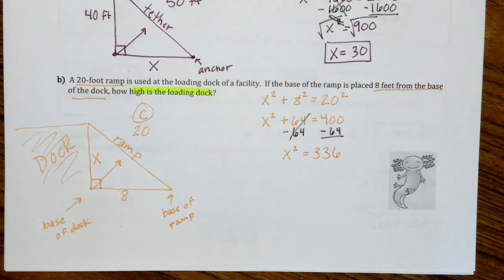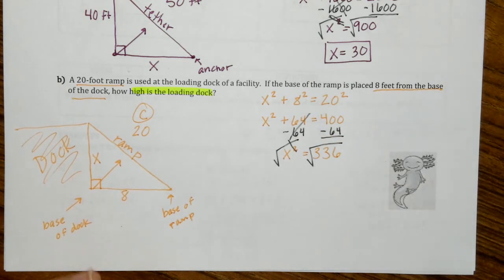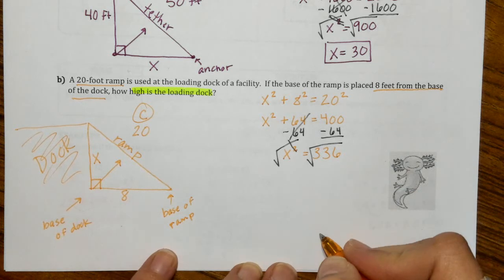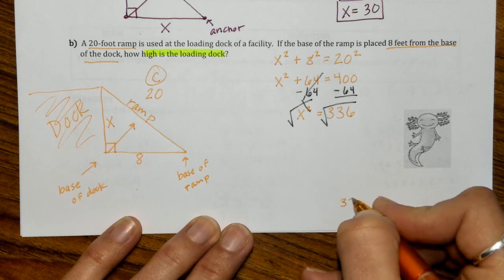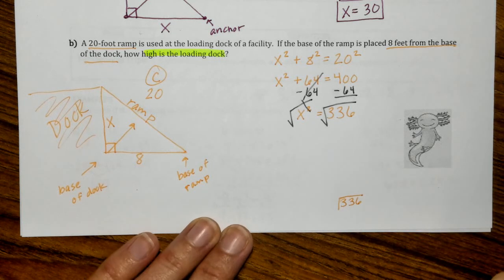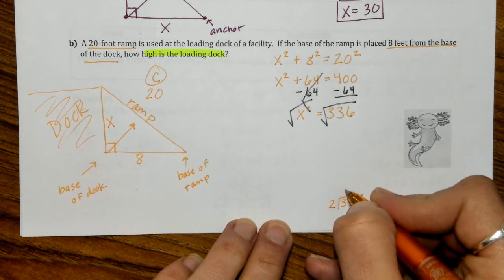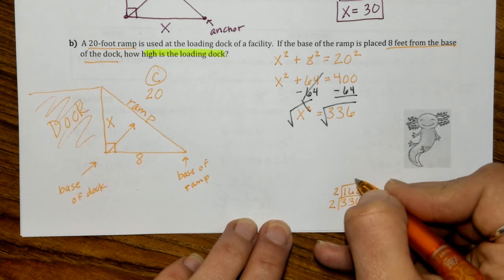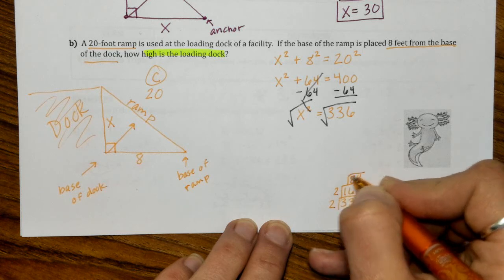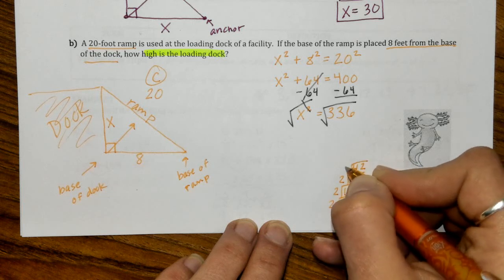336. I would tell you right now, 336 is not a perfect square, which I'm glad this is in the notes because we need to remember sometimes we are going to have to simplify that radical. So let's take a look at 336. I'm going to do the division tower here. I'm going to take 336, always start with the smallest prime number 2. Divide by 2 until you cannot divide by 2 anymore. We divide by 2, we're going to get 168. We divide by 2 again, we're going to get 84. Divide by 2 again, we're going to get 42. Keep dividing by that 2 until you can't anymore.